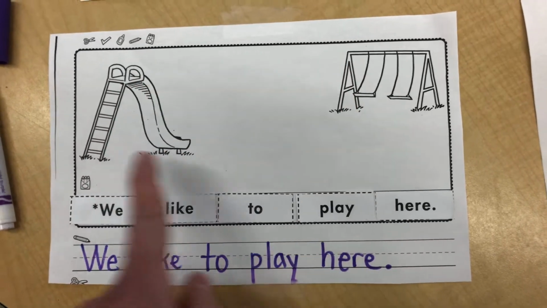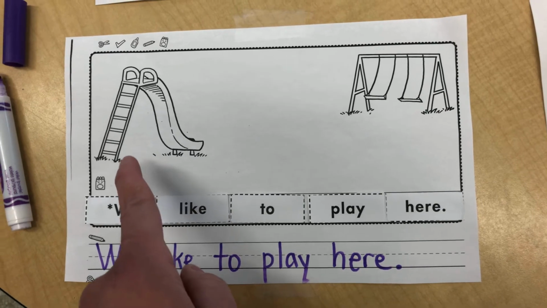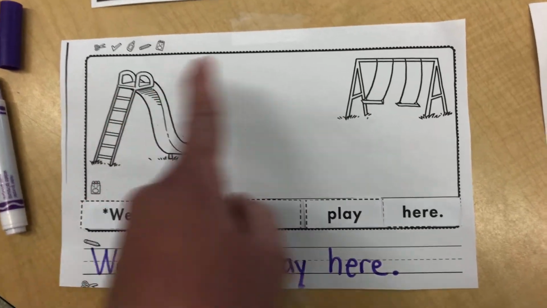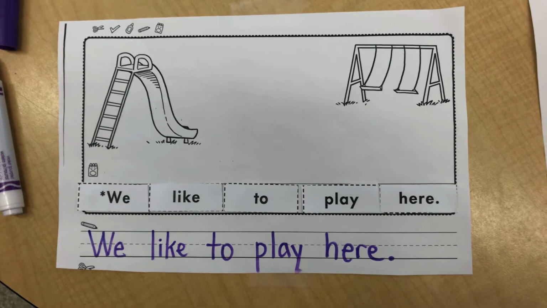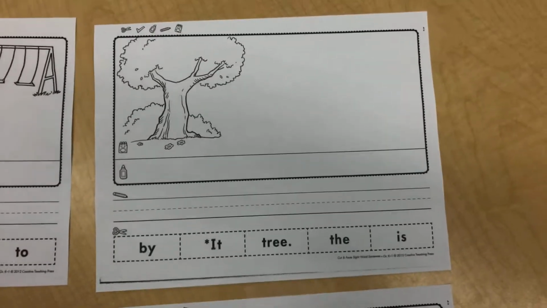And then color that picture. So draw the picture to finish it off. So you and your friends playing at the park, and then color it as well. So that's your first worksheet. Okay, thumbs up. Good. Now we're going to move on to the second one, which has the tree.